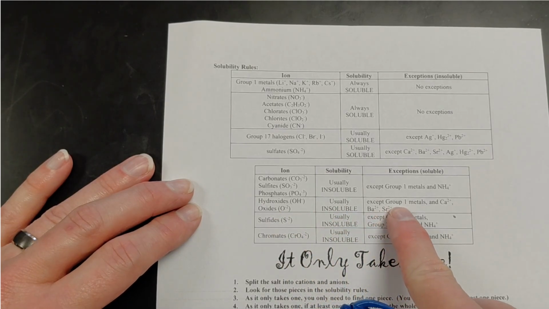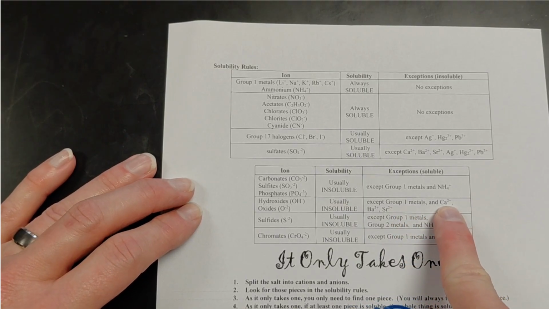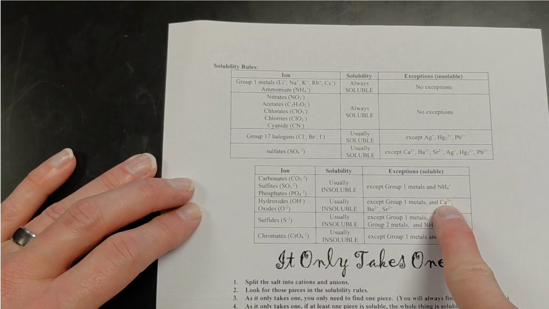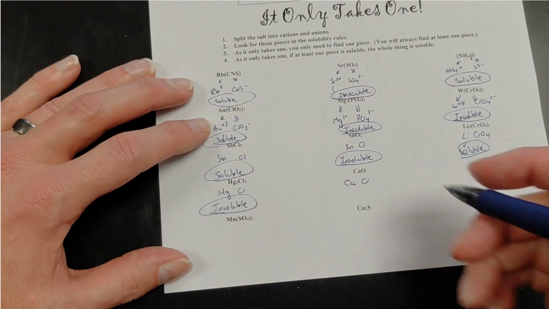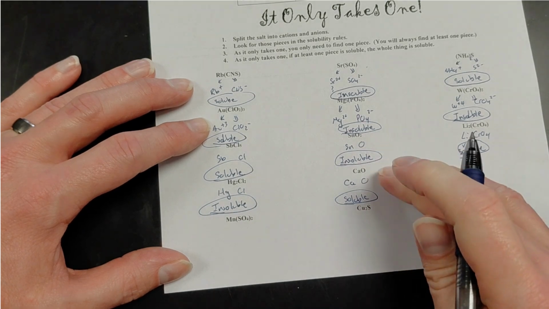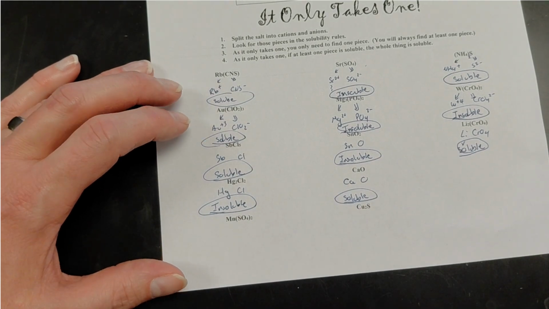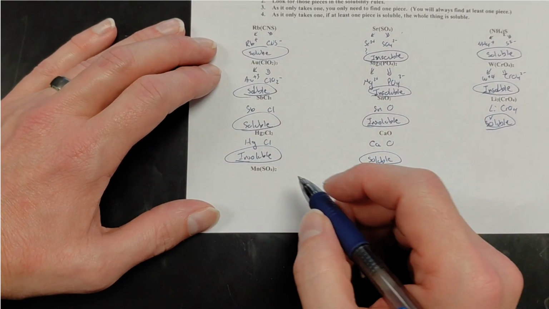Insoluble except for. Now here's the thing. Do I see Ca? I do. What do I do when I say yes, I have an exception? I go up. Soluble. Okay, one soluble, the whole thing's soluble. That easy. It only takes one. It only takes one soluble for the whole thing to be soluble. So there we go. All right, two left, and then you're on your own.